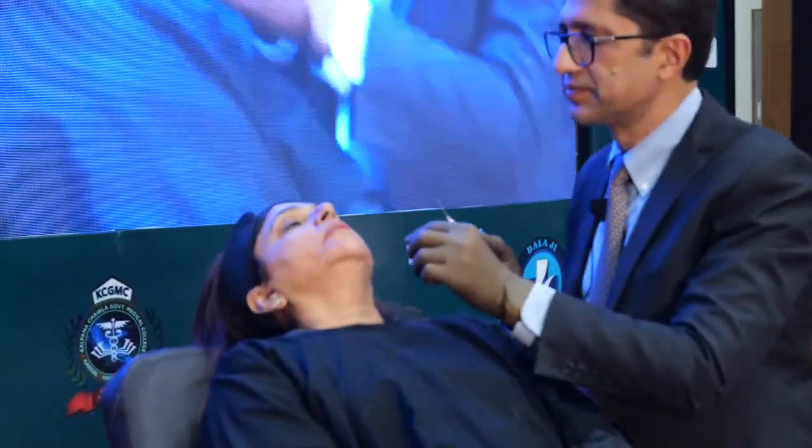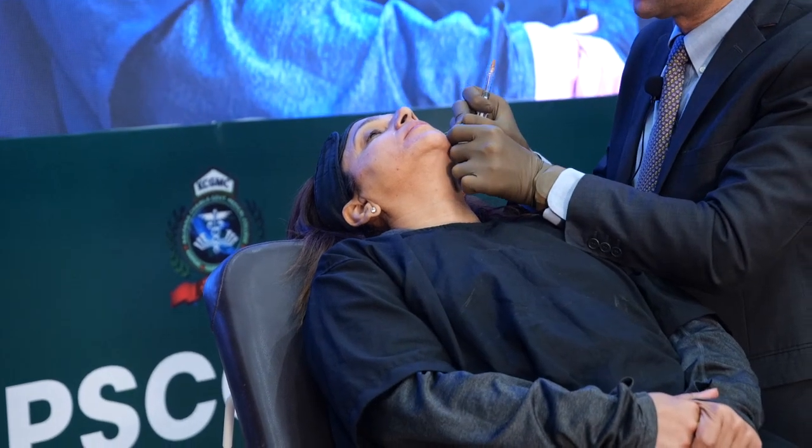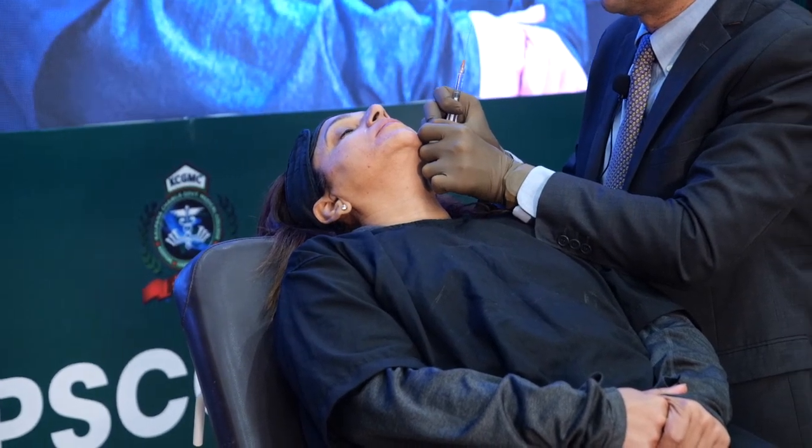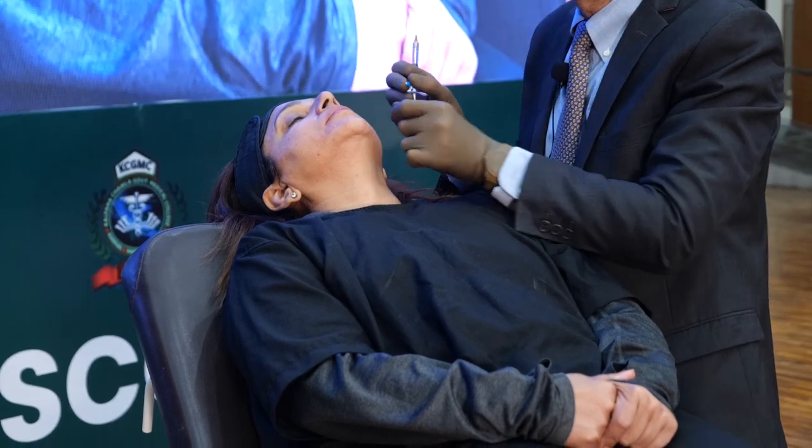So it mainly gives a hydrated and fuller look without changing the shape much. Now I quickly finish the other side. We are almost done. I am going to take 5 more minutes to finish the fillers.